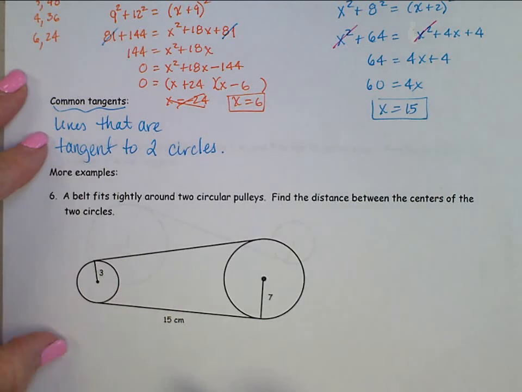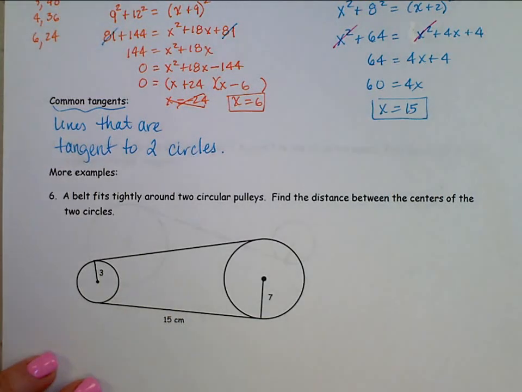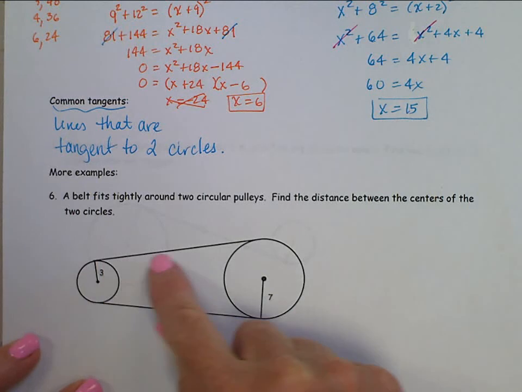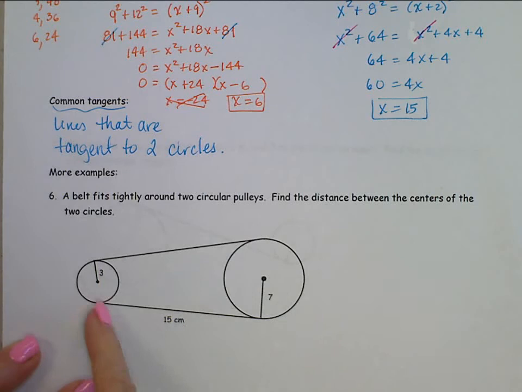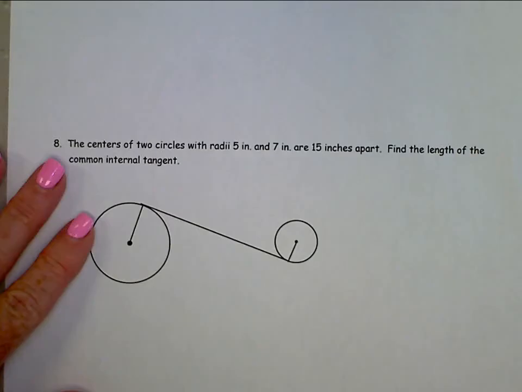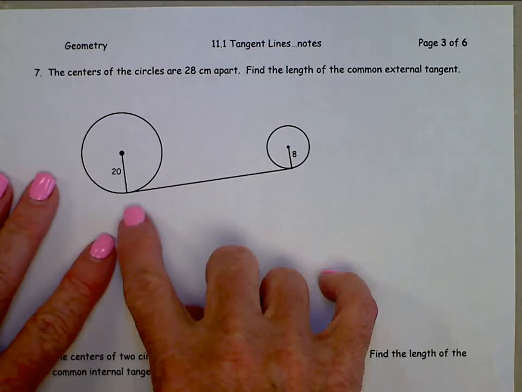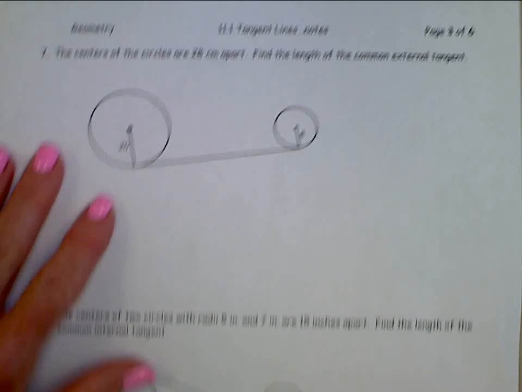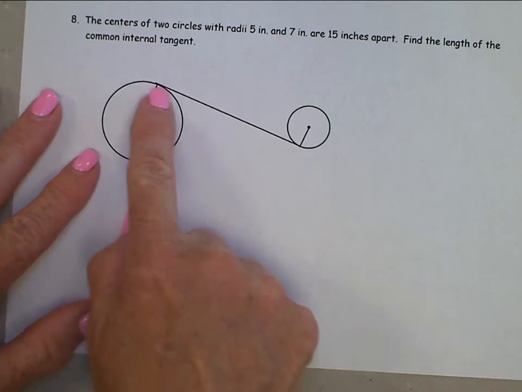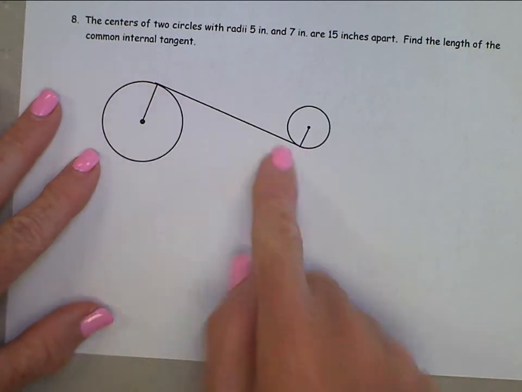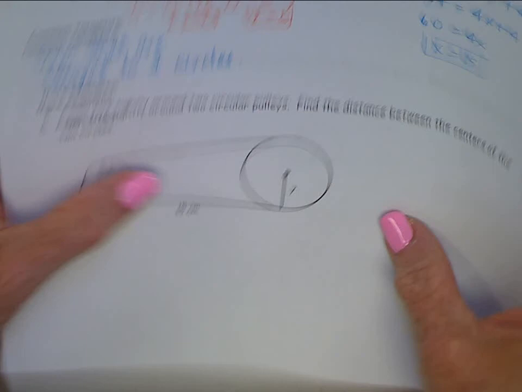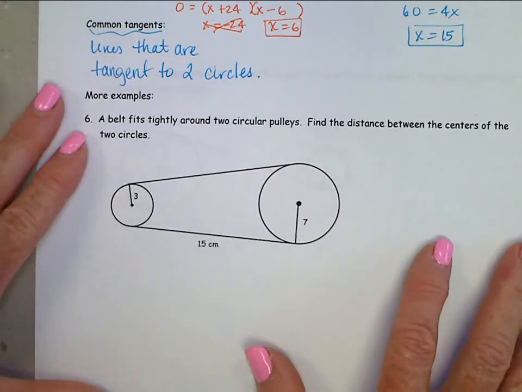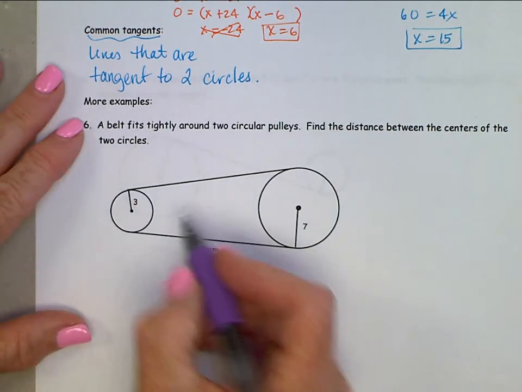And if we look down here, here's an example of some common tangents. There's a common tangent here because this tangent is tangent to both of these circles. This is a common tangent down here. And if I just turn the page for you, here's another common tangent. And here's another common tangent, tangent to both circles. This type of tangent that is outside of those two circles is called a common external tangent.